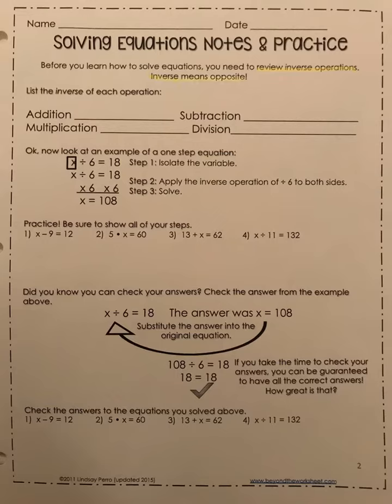Again, inverse means opposite. The inverse operation for addition is subtraction. The inverse operation of subtraction is addition. And the inverse operation for multiplication is division. And the inverse operation for division is multiplication.